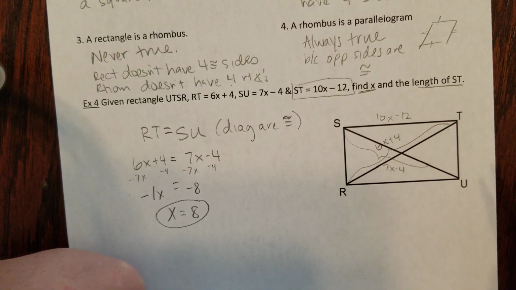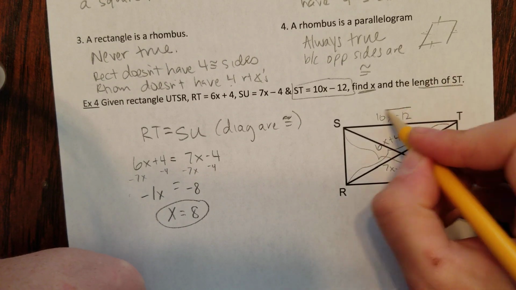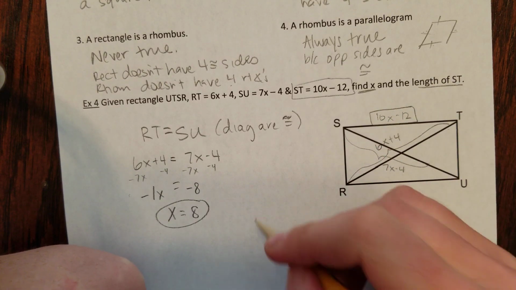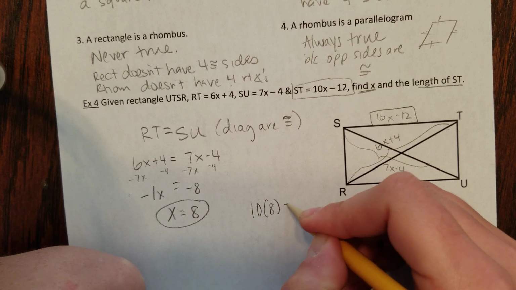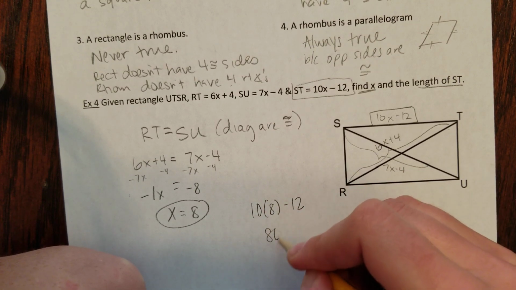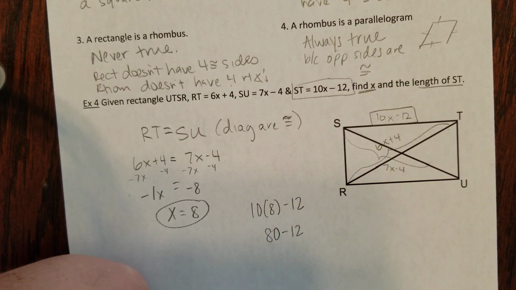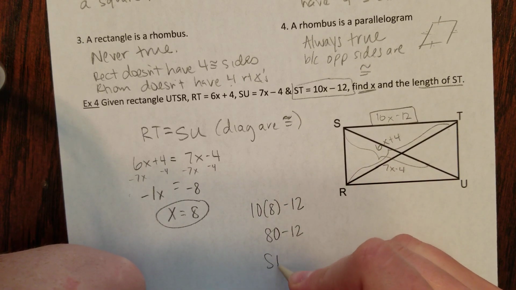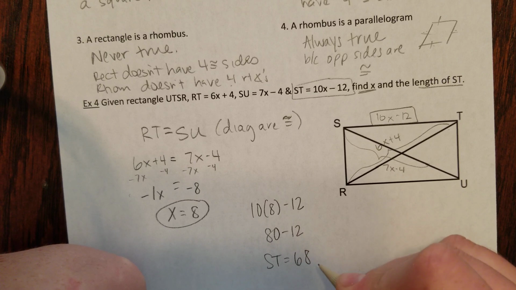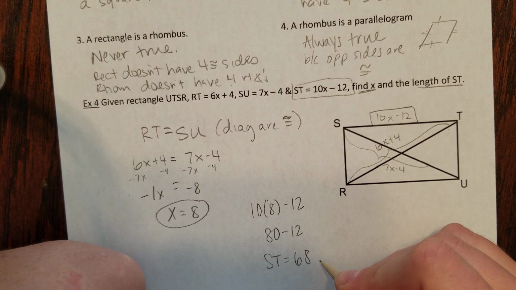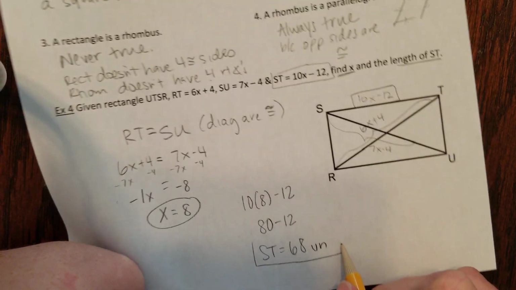Now we're going to find the length of ST. So now we're going to use this 10x minus 12. So 10 times 8 minus 12. Oh, it's 80 minus 12. So 68. So ST equals 68. Now this is representing a length, so I'm going to put units on it, but it doesn't tell us if it's inches or centimeters, so I'm just going to write UN for units.